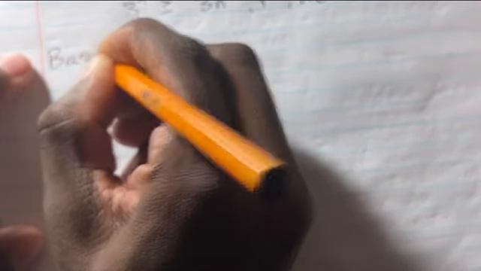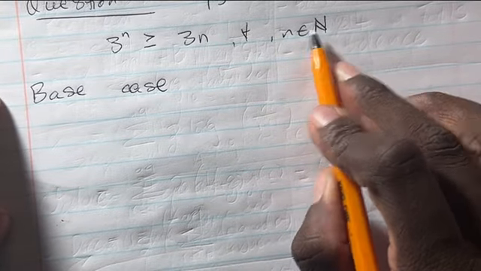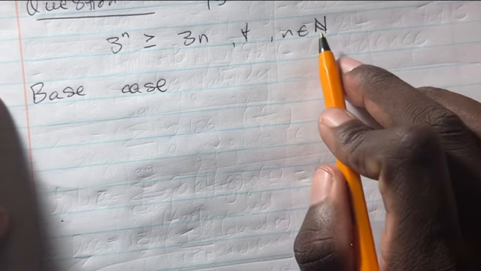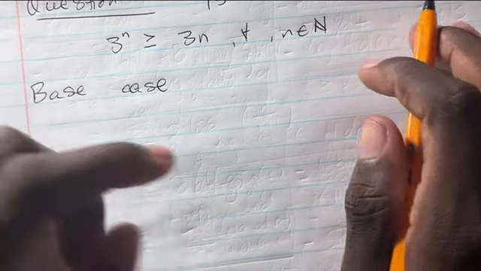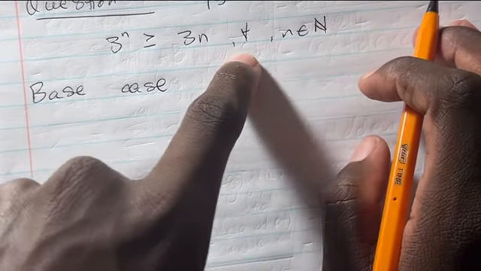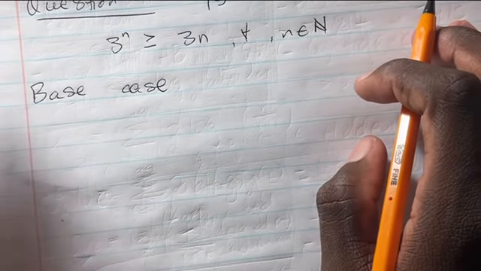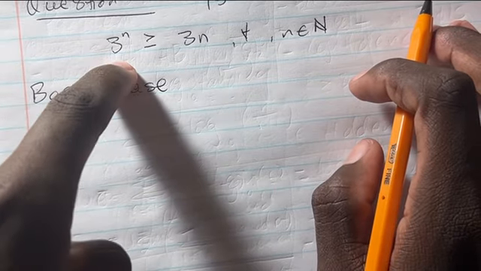So let's do the base case. For the base case, it's the lowest natural number value of n. Natural numbers are 1, 2, 3, 4, and so on. So the smallest natural number is 1. And 1 is included here because they didn't provide a restriction for n. So the base case, in this case, is 1.